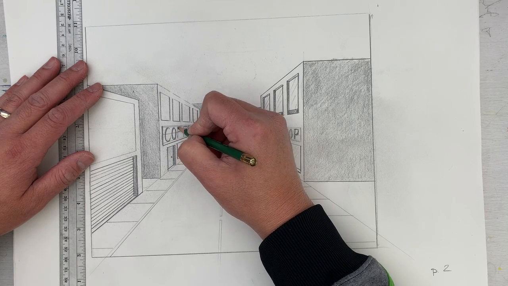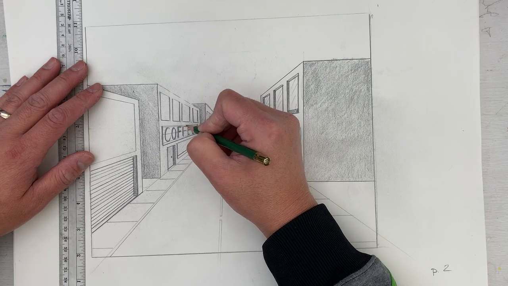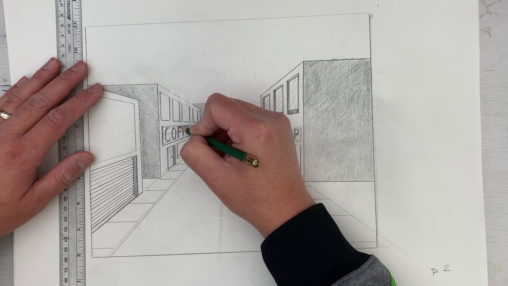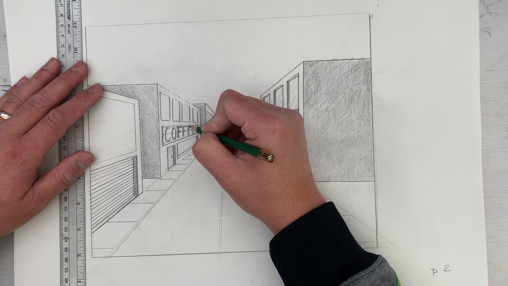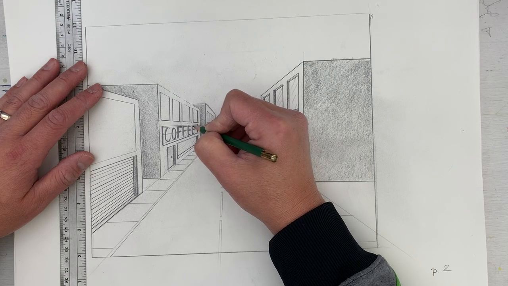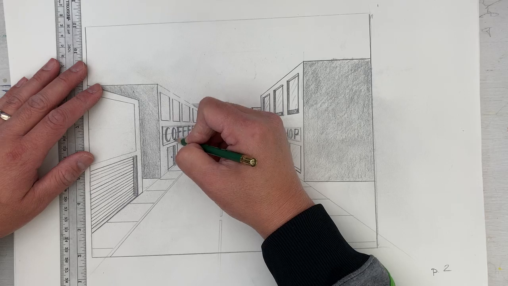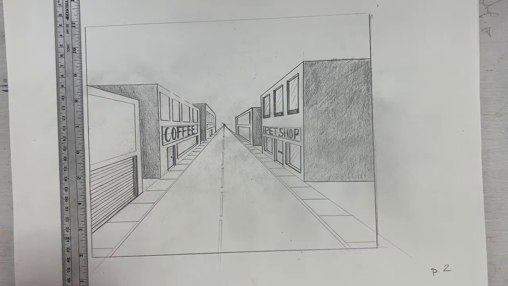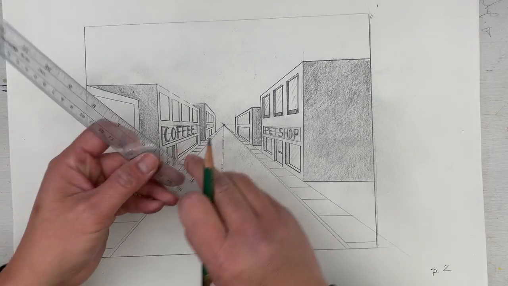I'm choosing value, so I'm just gonna shade the letters. Coffee, pet shop.